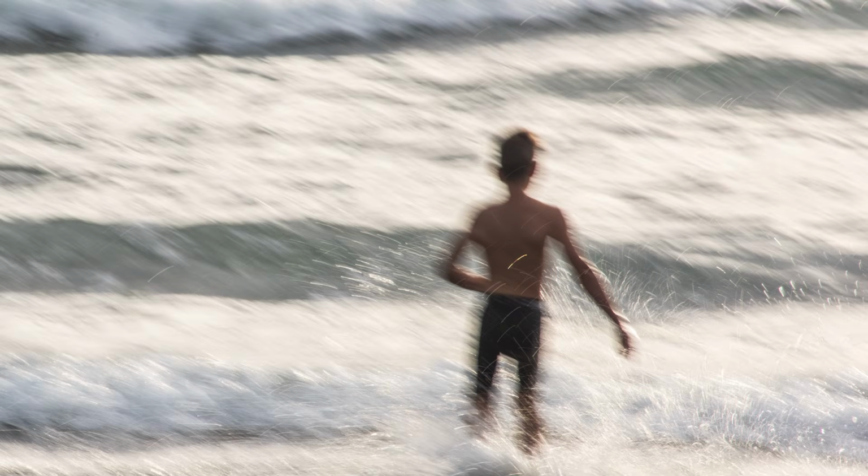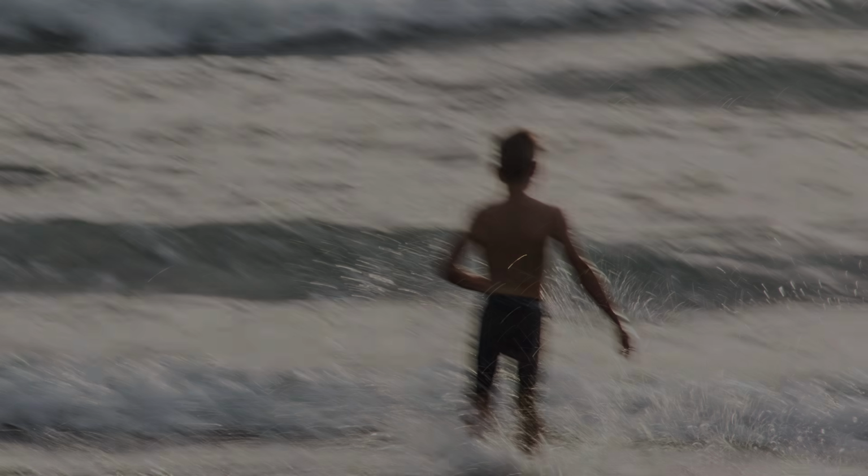Experiment with shutter speed. The shutter speed determines the level of blur in your image. Longer shutter speeds create more abstract results, while shorter ones may retain some recognizable elements.